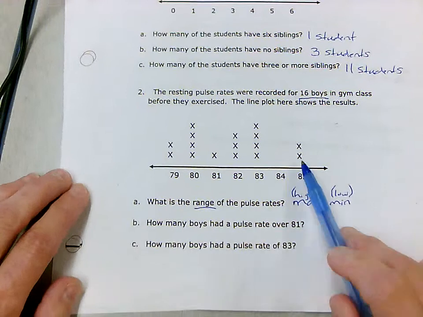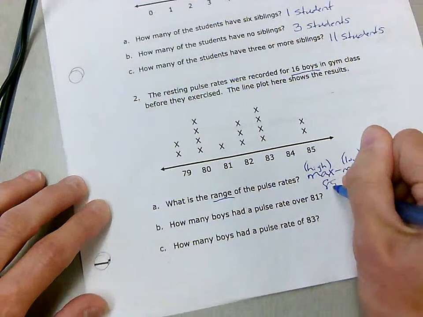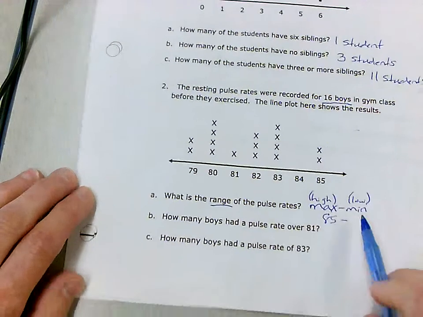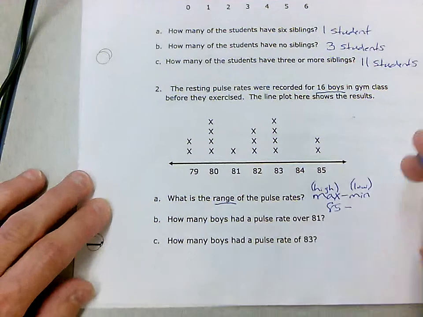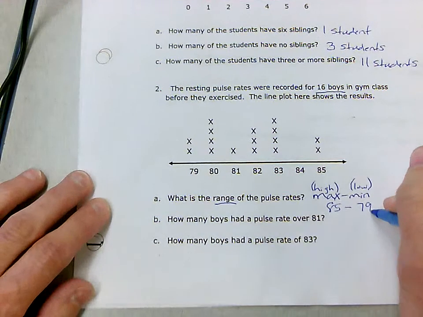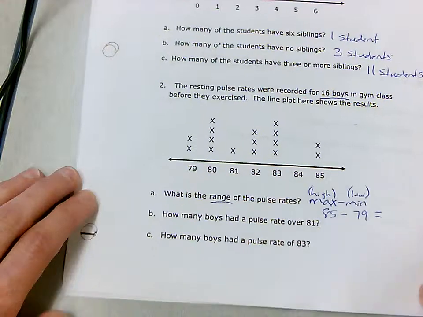Okay, so if I take the highest resting pulse rate, it's 85. And I'm going to subtract away from that the smallest pulse rate, the min, 79. 85 minus 79. Okay, so subtract those out.